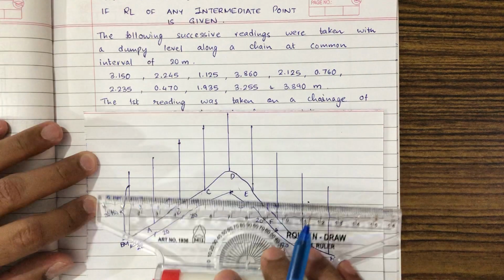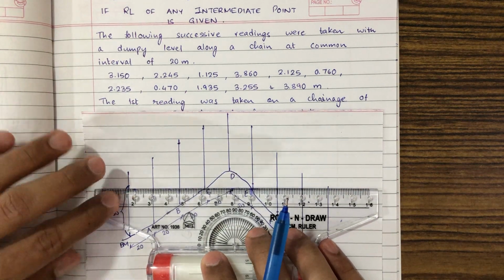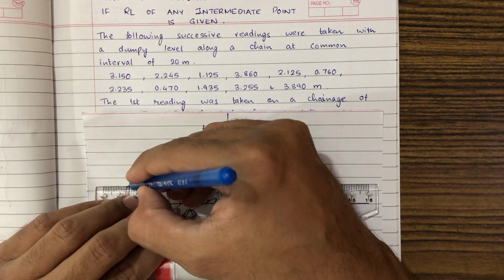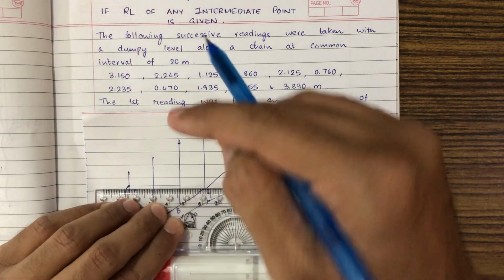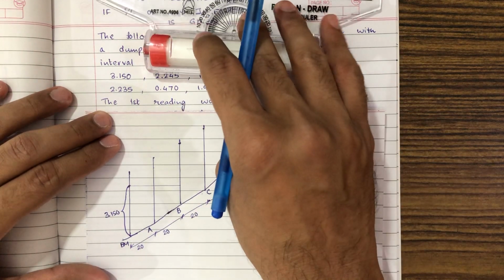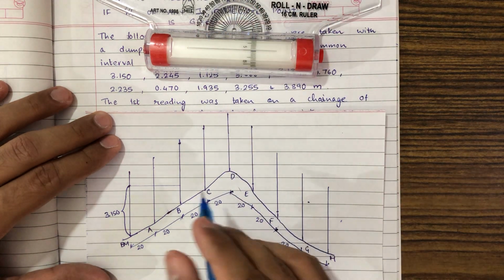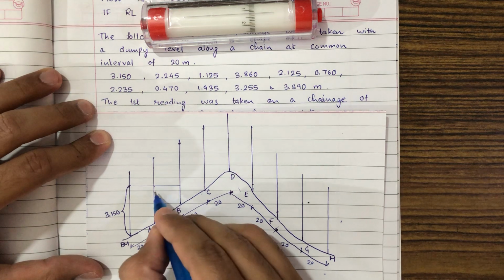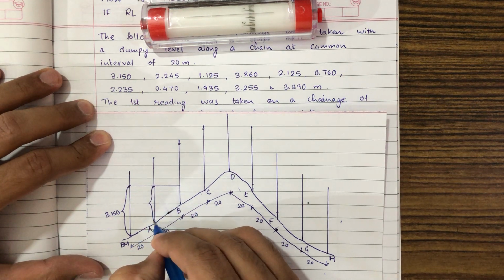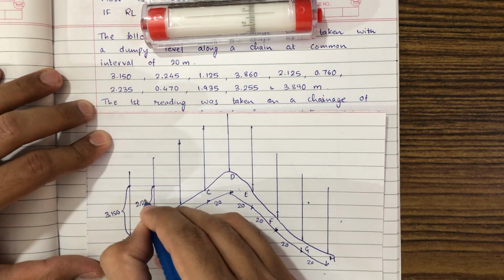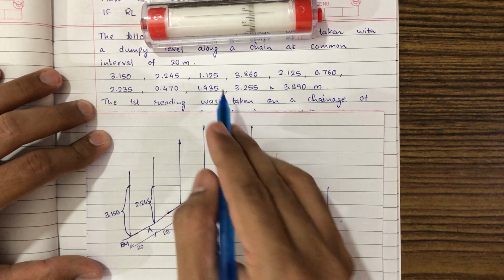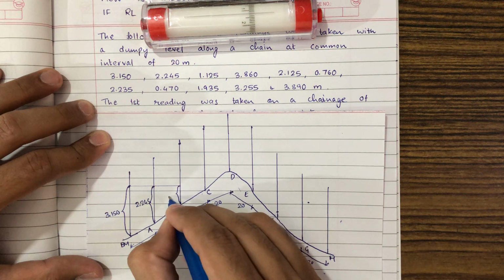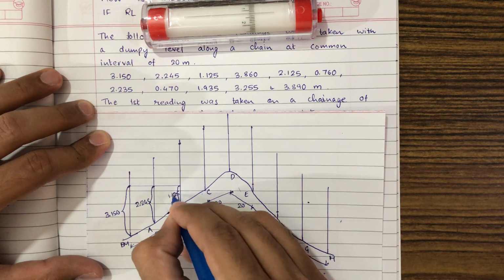Now if for example this is the line, or you can say the height of the instrument. Now here the second reading that comes out, it is 2.245. So this reading comes out to 2.245. The third reading is 1.125. So this reading is 1.125.